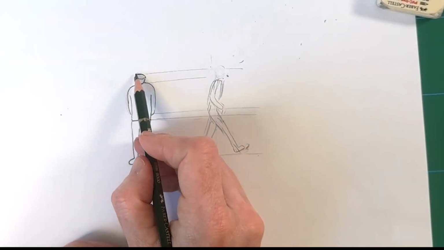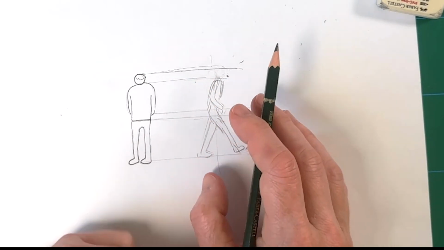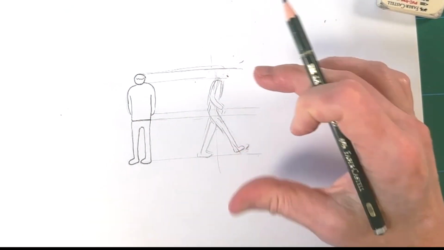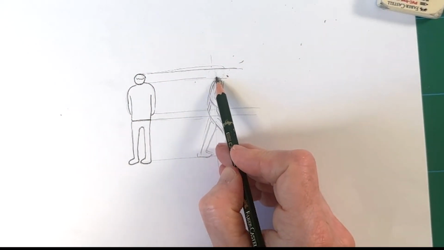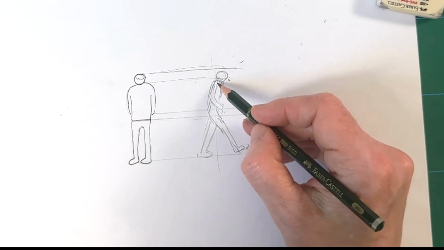So the head is here, and since he's walking and the body is bending, I'm going to draw the head a bit under that line.